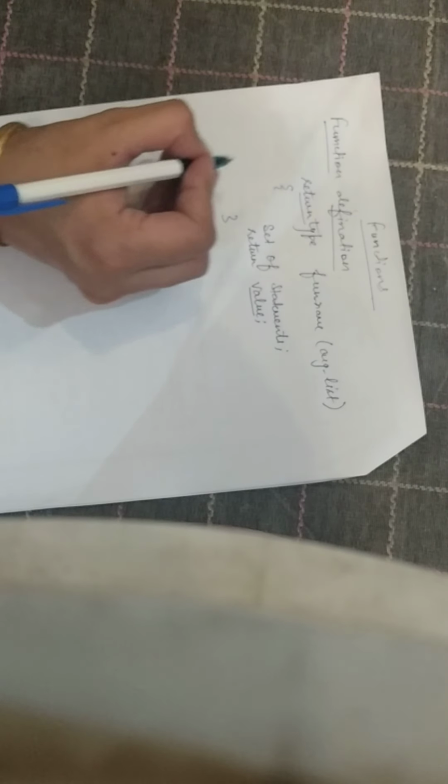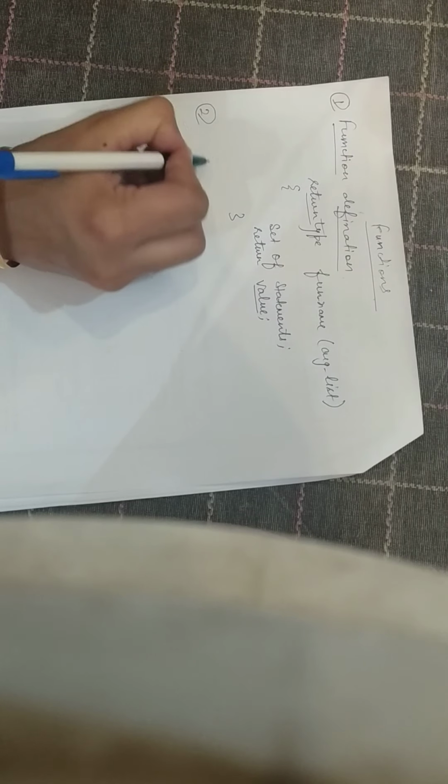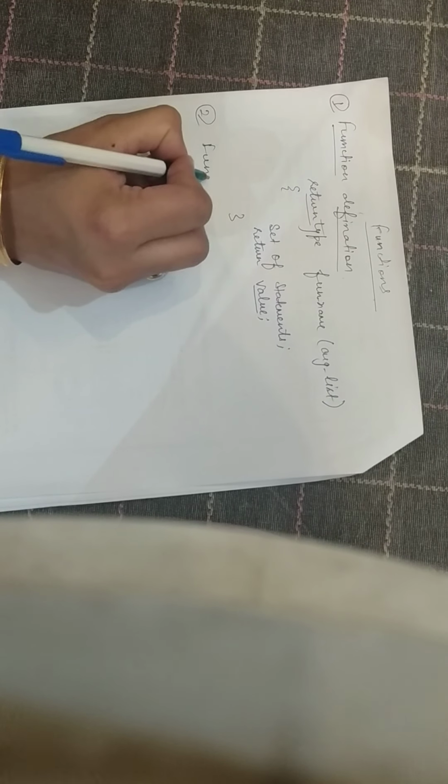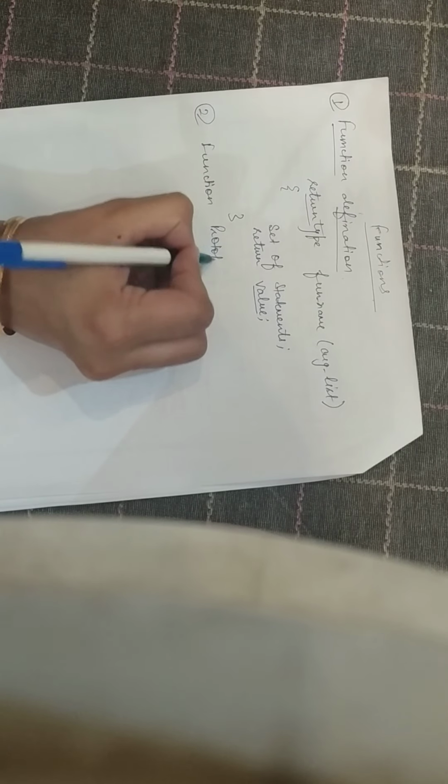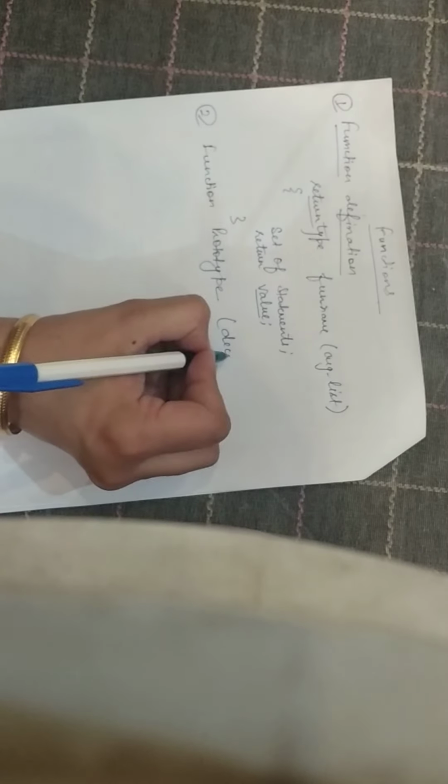Then there were three things. First was the function definition. Second was the function prototype. That is also called function declaration.